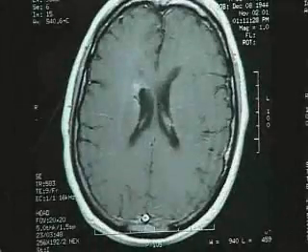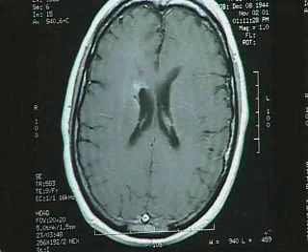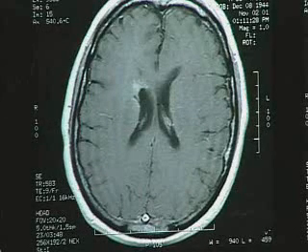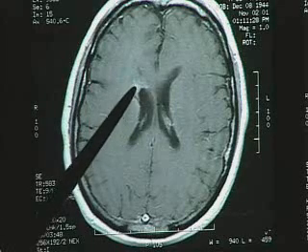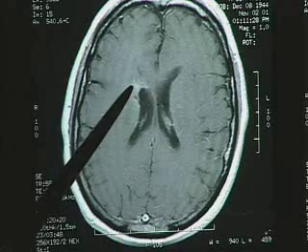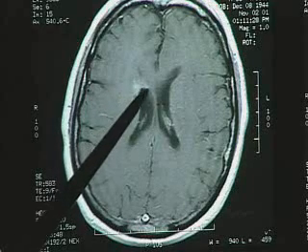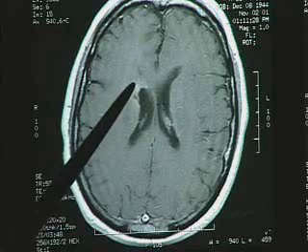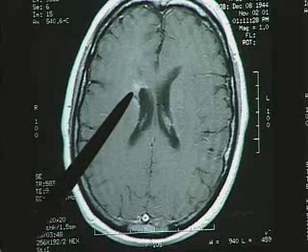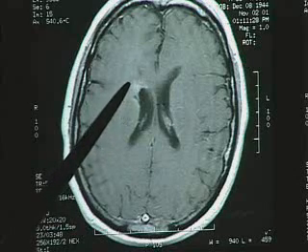This is the MRI of the brain of Jerry taken on November the 2nd, 2001, following the injection with contrast. What we see here is that the area on the non-contrast scan just anterior to the right lateral ventricle is not enhancing. On the previous MRI, we saw that small area of increased signal, and here it is again, but it does not enhance.